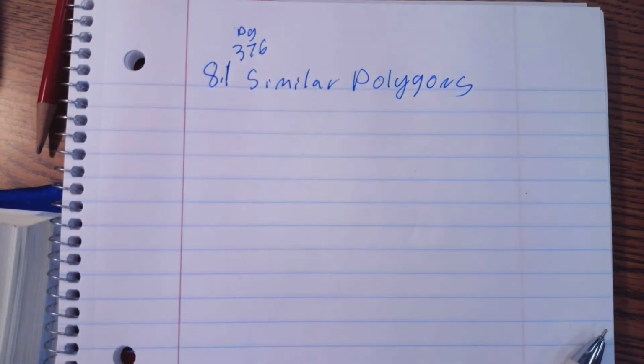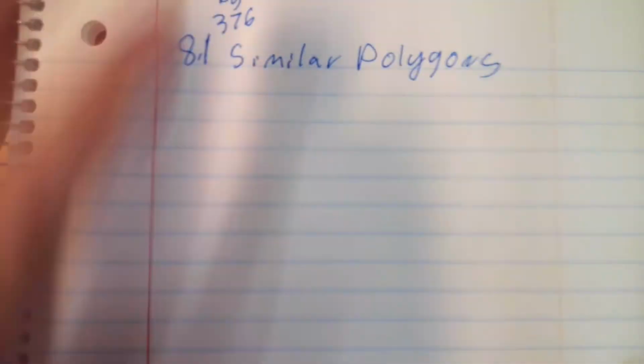Similar polygons. I don't need it. There we go.